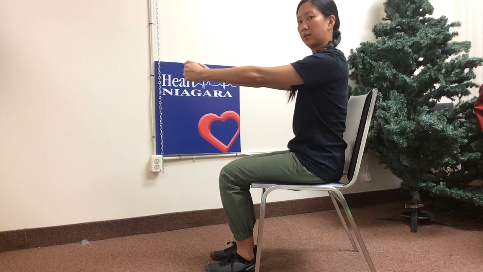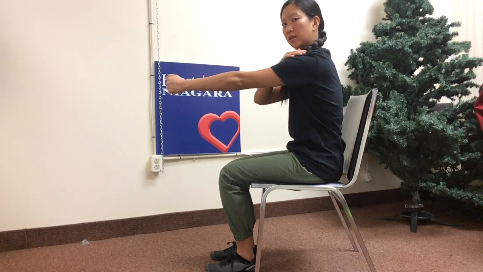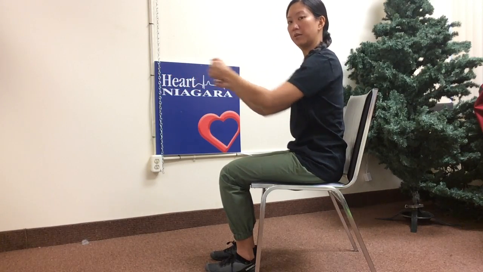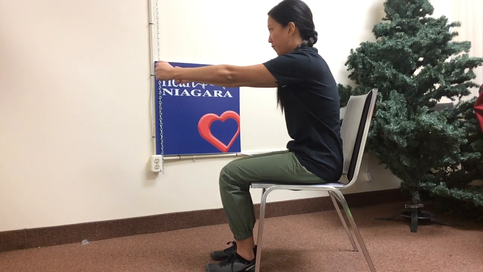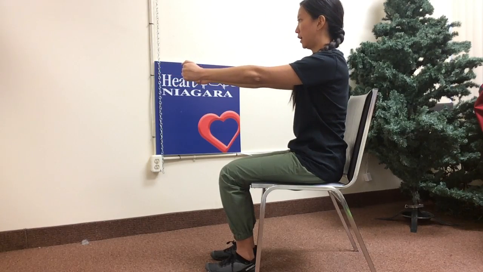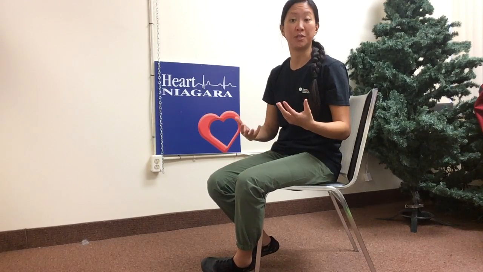Forward and back. You see the movement here is coming just from the shoulder, and it's not the elbow. So you want it to be reaching forward with that shoulder all the way forward, coming all the way back. And just like the other ones, I recommend starting out with 5 to 10 reps and 1 to 2 sets.